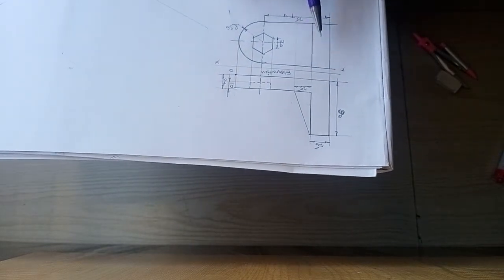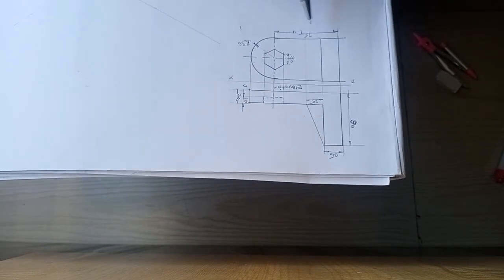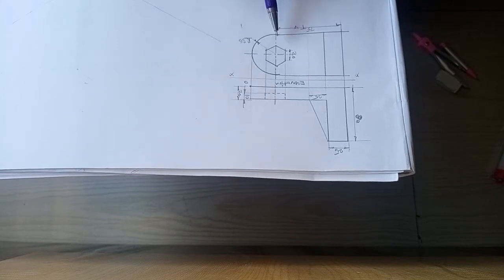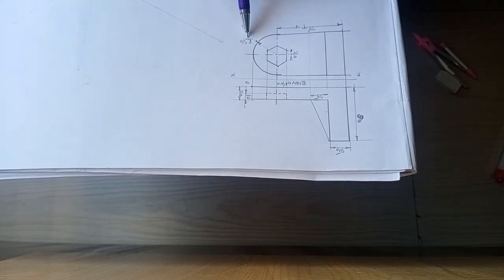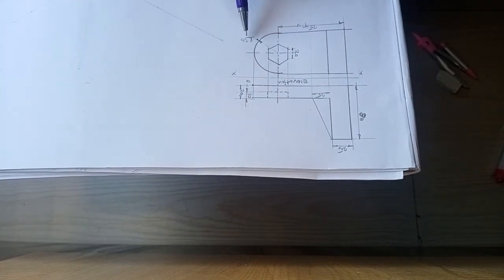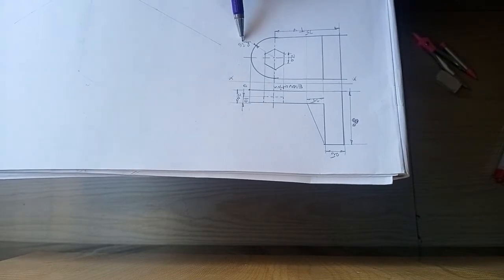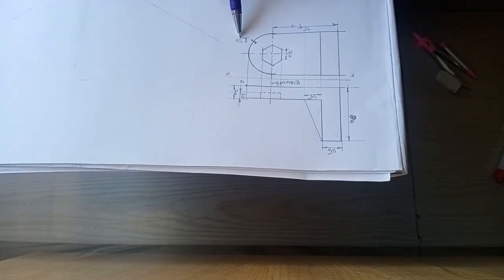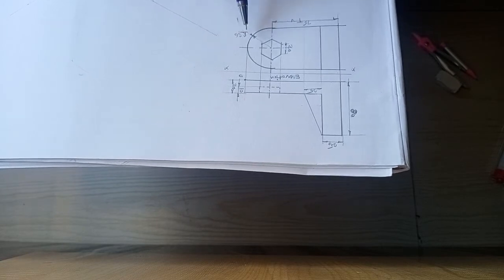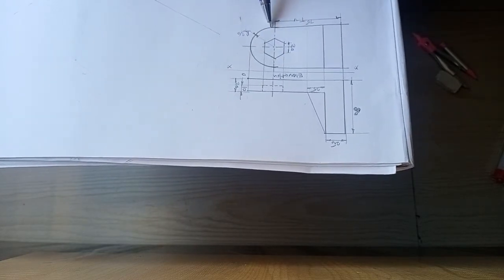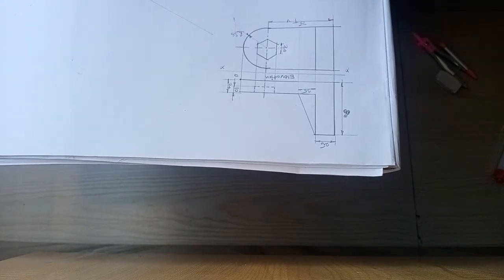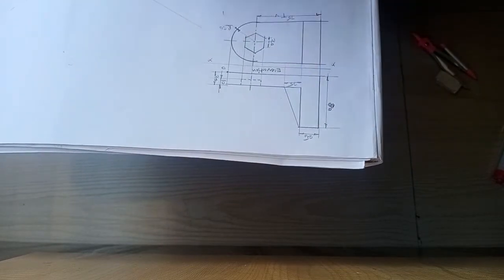Okay, see, the total length in top view is 75, and here the radius is given as 35, so it will be 75 plus 35, so it is 110. It is the length, and the width is this much. So radius 35 means 70 will be the width. Height is directly given, it is 80.